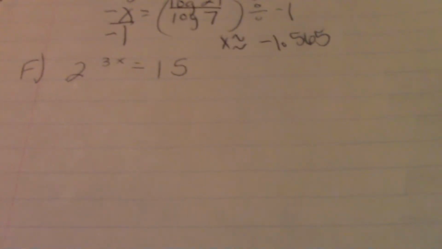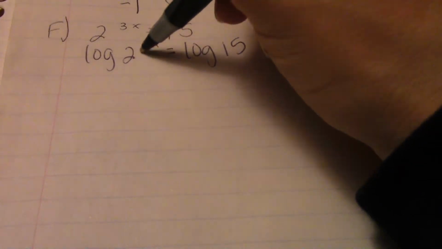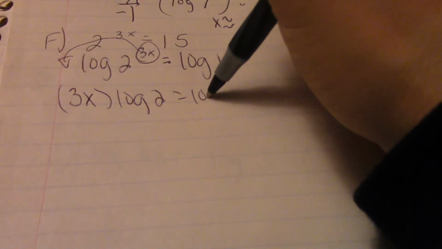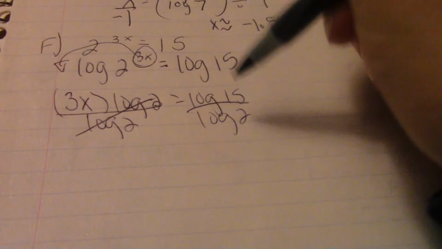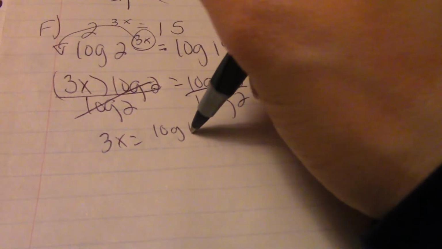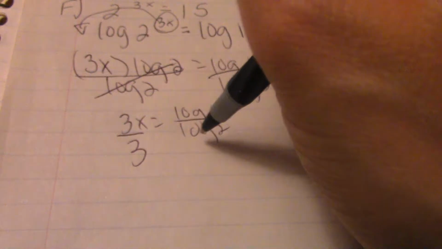Let's try one more. Sorry about that. So 2 to no power is 15. So I need to write my log in front of that. Remember that I bring my 3x up here. 3x times log 2 equals log 15. And I'm going to divide both sides by my log 2. So 3x equals log 15 divided by log 2. I'm going to divide both sides by 3.